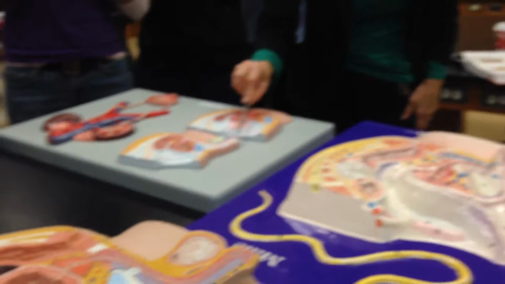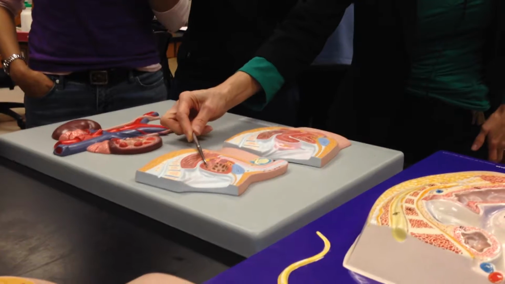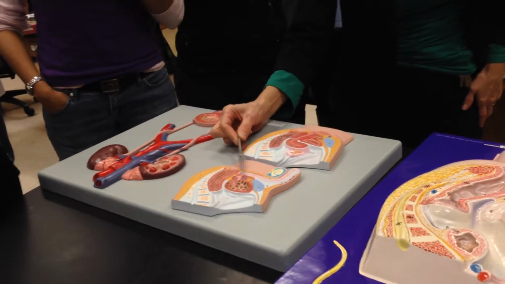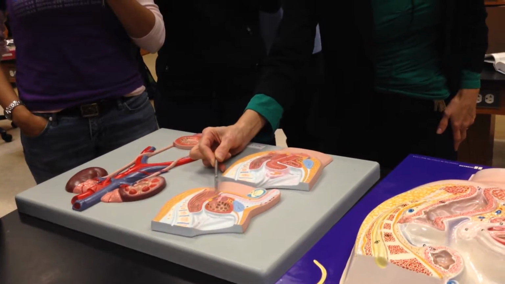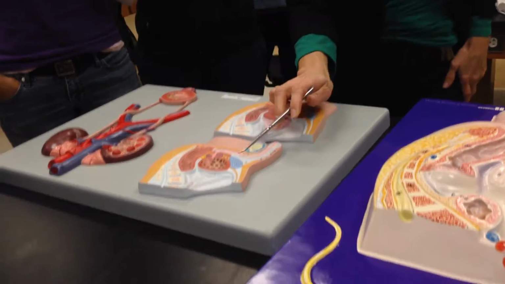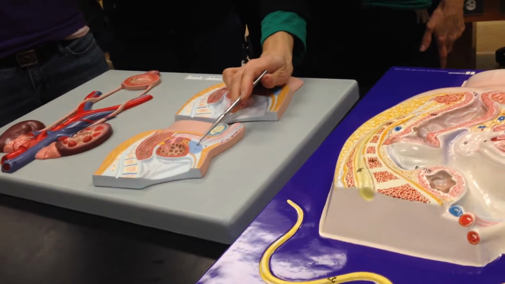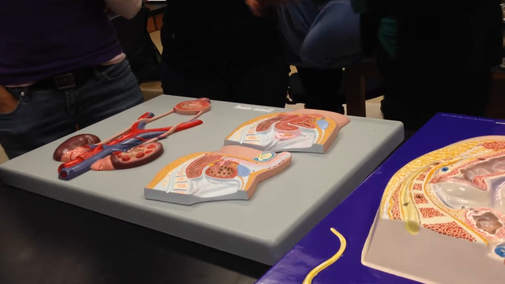Identify this part of the organ. The glans penis. Identify this organ. The bladder, number 5. That's the prostate gland. And then identify that structure. The bone thing? Yeah, I love that bone thing.